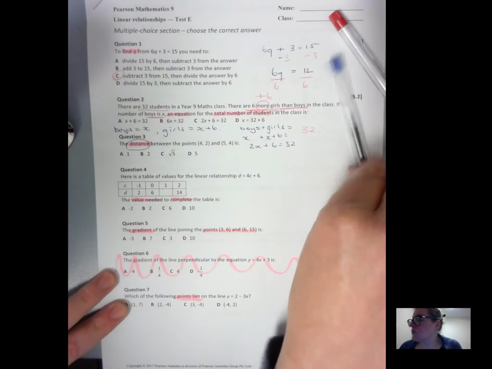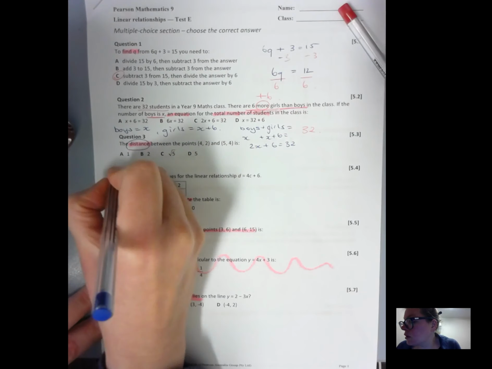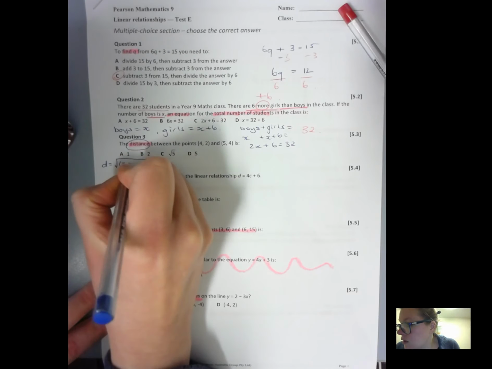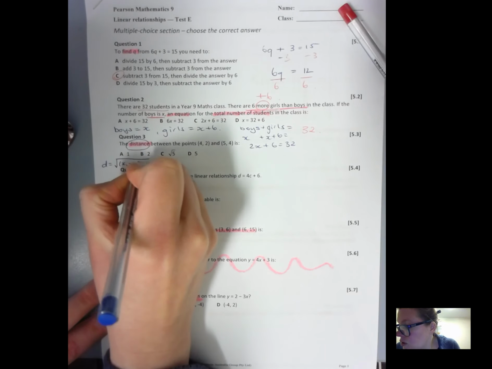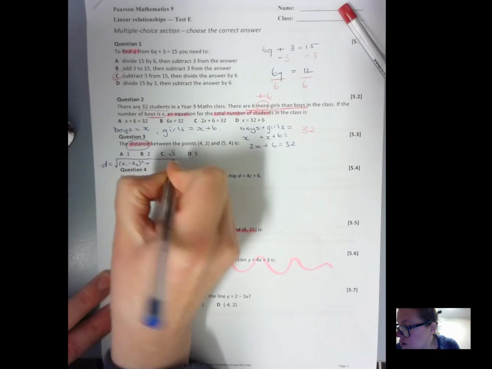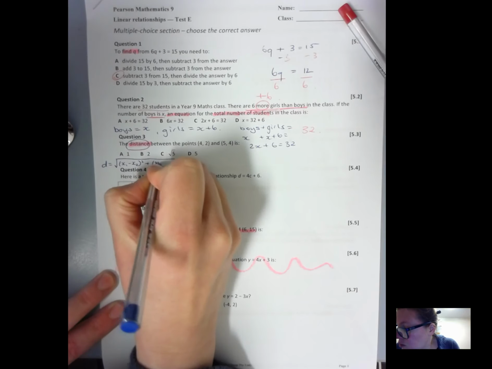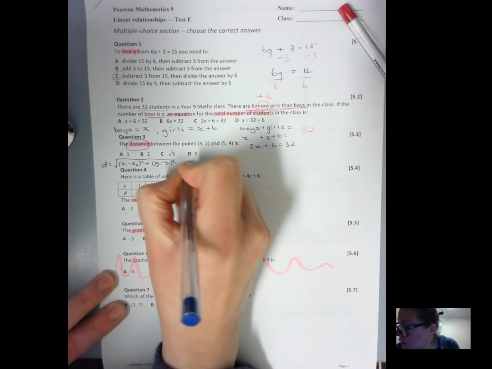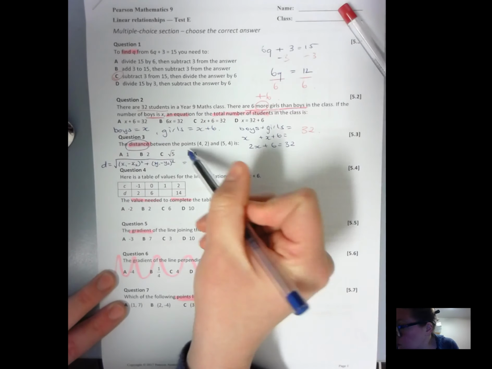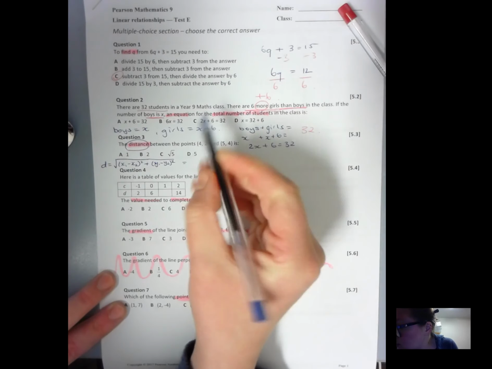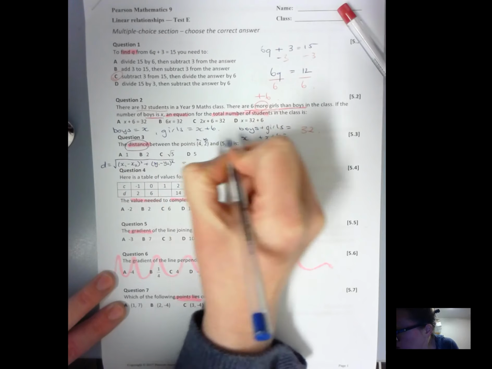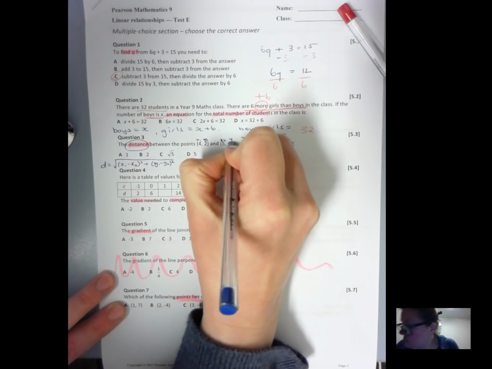The reason I've highlighted the word distance here is because that will give you the clue as to what formula we need to use. So D equals the square root of x1 minus x2 squared plus y1 minus y2 squared. And again, we're doing this throughout. Whatever points you choose, it doesn't matter. The square is going to take care of any negative numbers. So x1, y1, x2, y2.